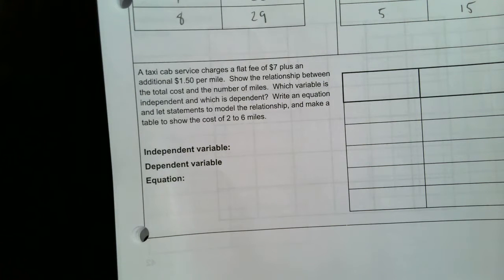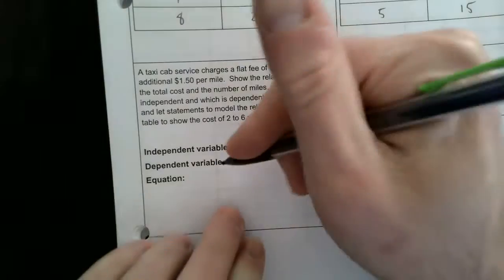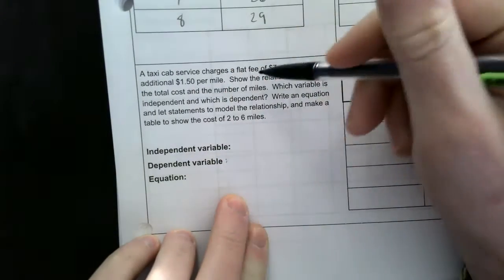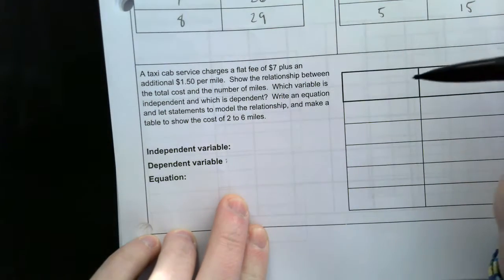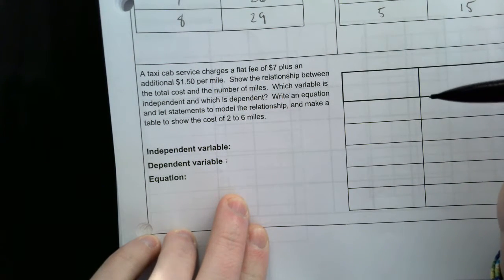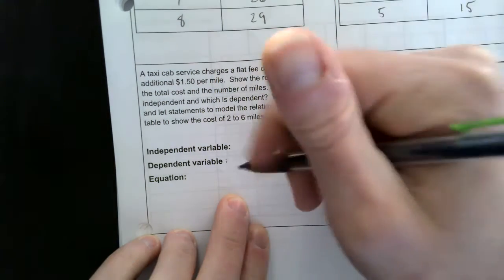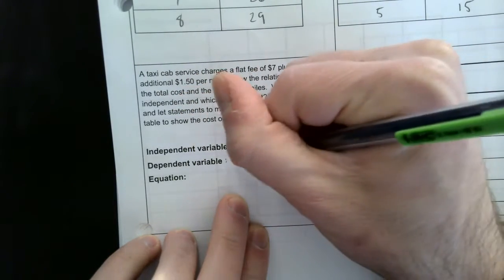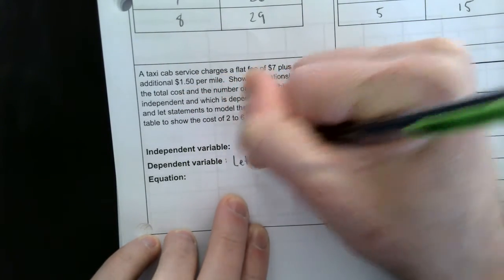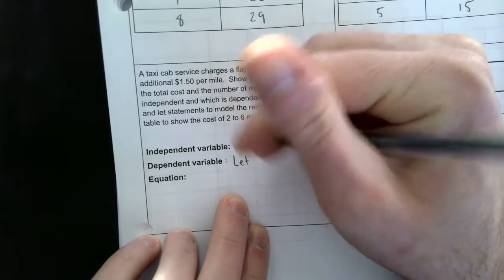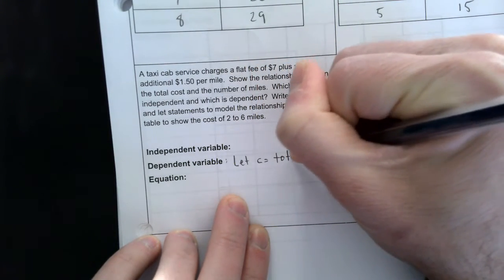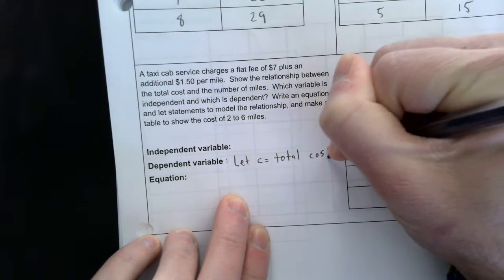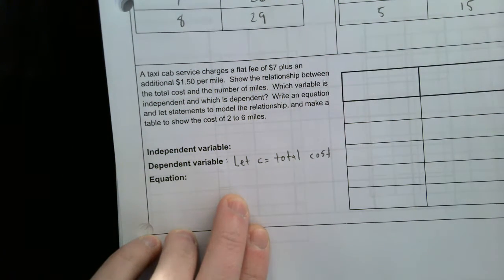Let's start with the dependent variable. Show the relationship between the total cost and the number of miles. That kind of gives us a clue as to our variables here. I'm going to say C equals total cost. You could use a different letter, of course. So C is our total cost of the whole taxi ride.